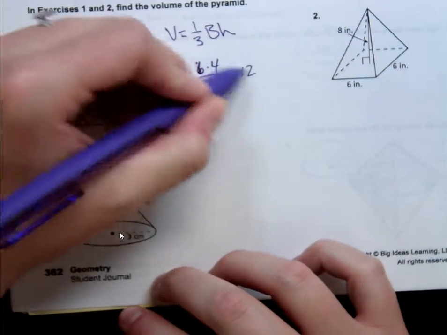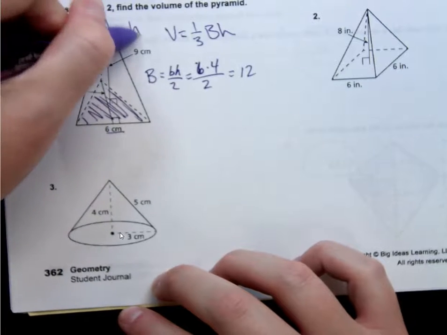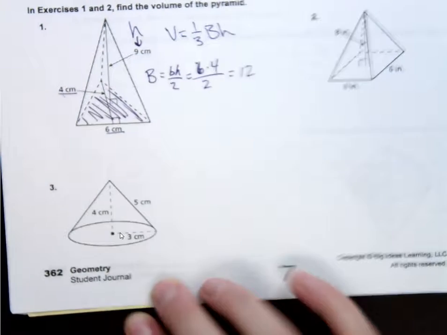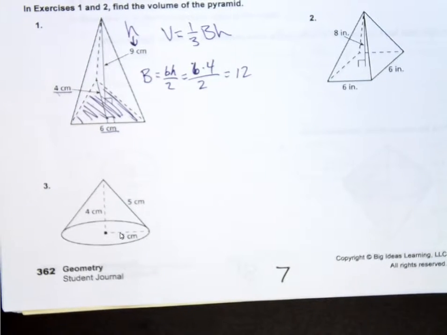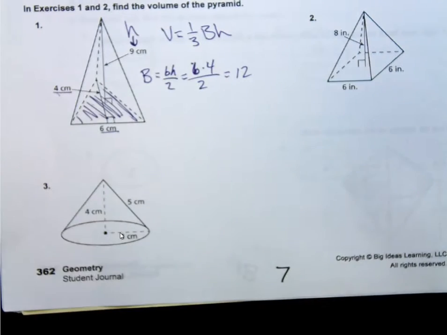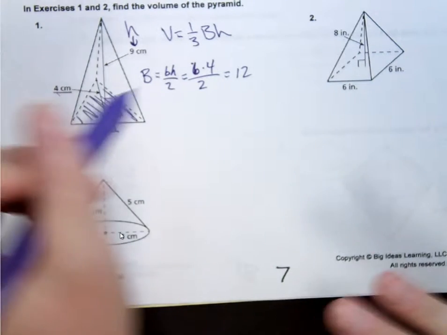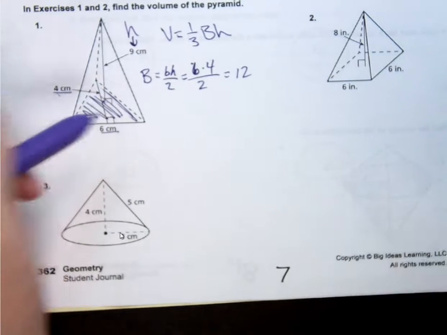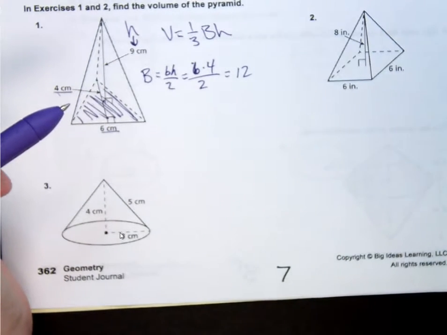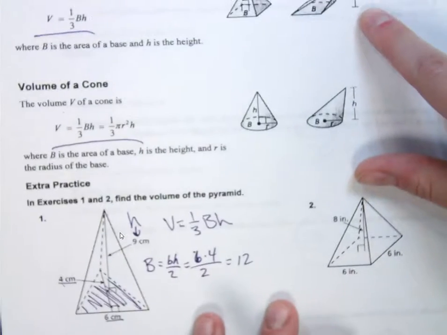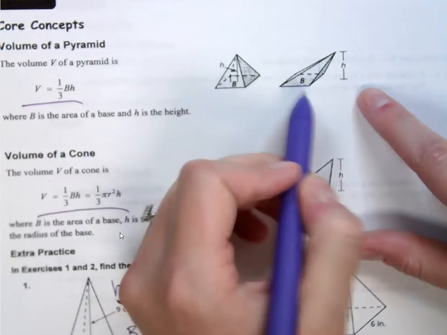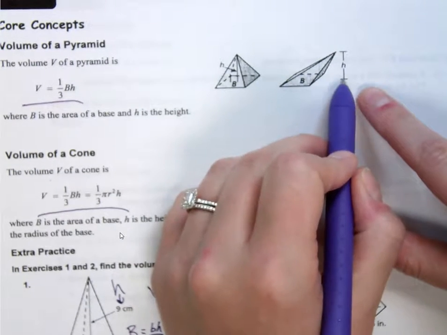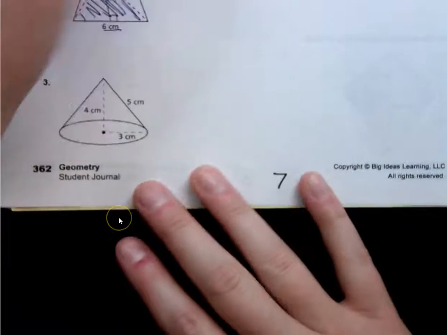Alright, so that is our capital B, and then our H is this 9. The difference between volume and surface area: surface area used slant height, volume uses the actual height, from the center of the base to the top. The important thing is that it's at a right angle with the base. So if it's a wonky shape like this, you see, up here, it's still at a right angle with the base. Okay, so that's what's important.